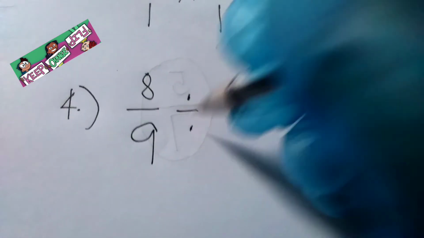For number 4, again, don't forget to keep, change, and flip in dividing fractions. We have here 8 over 9 divided by 4, a whole number. Always remember that the whole number has the denominator of 1.